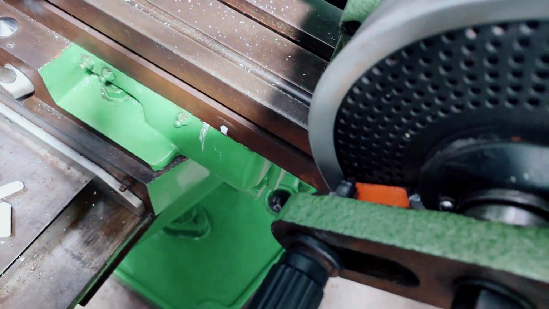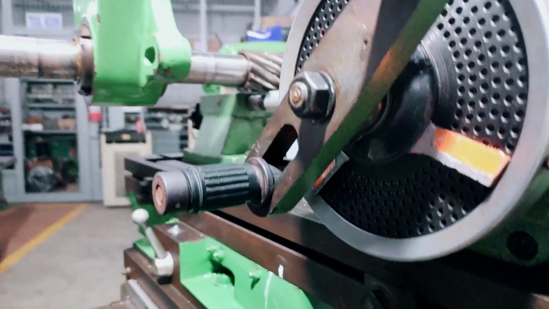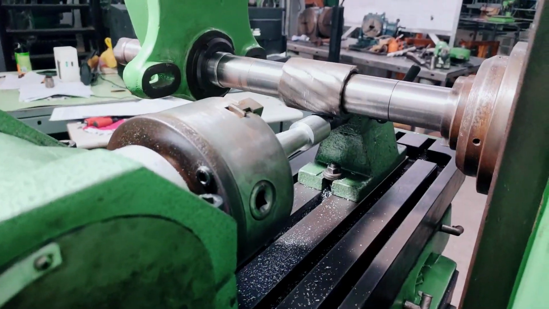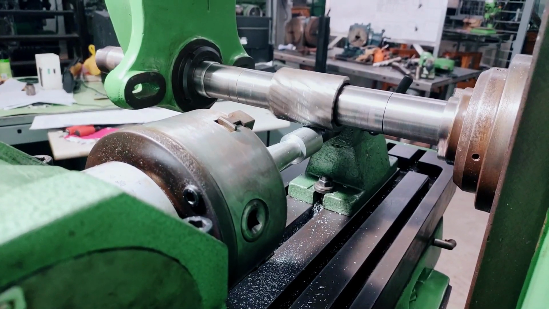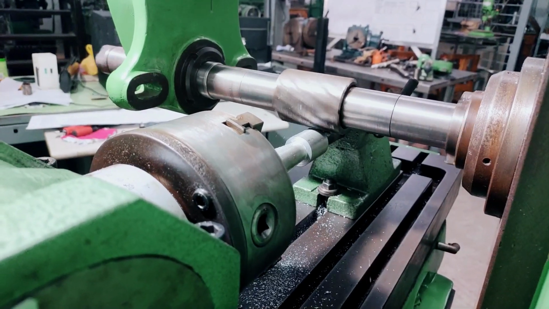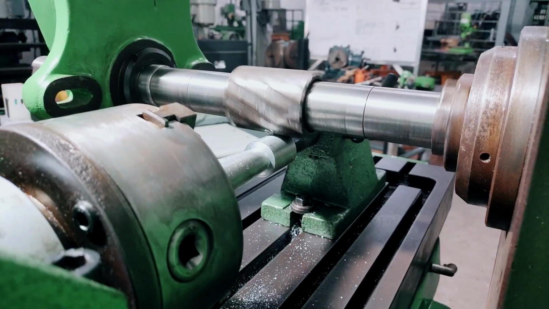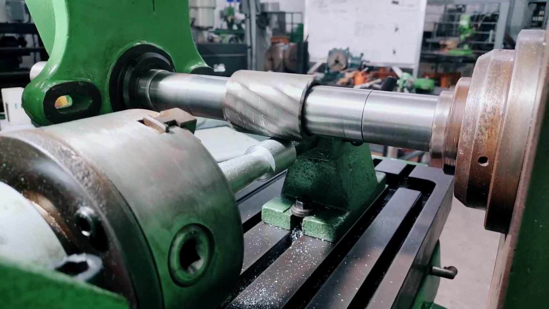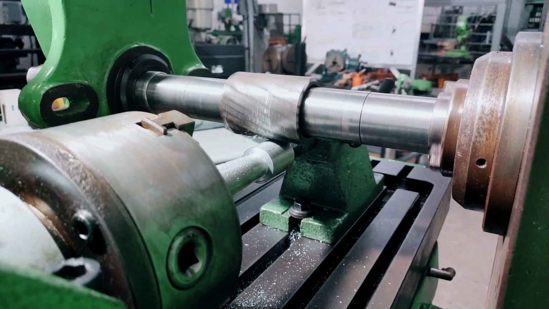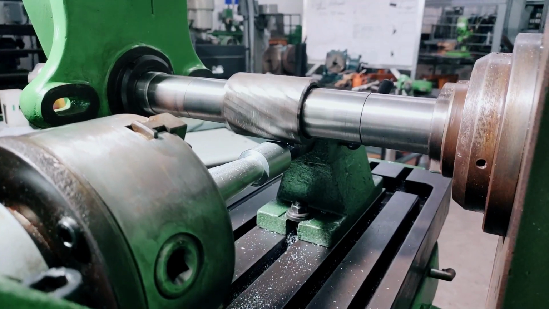Bumangga na dun sa indexing pin. Okay? So, ready na for the next cut. Okay. Dalhin ko na ulit sa starting point.